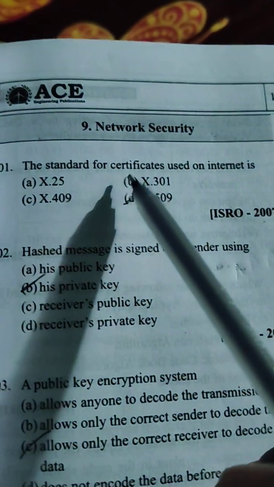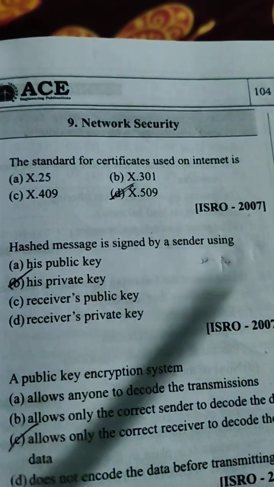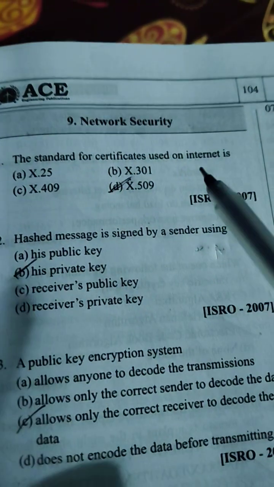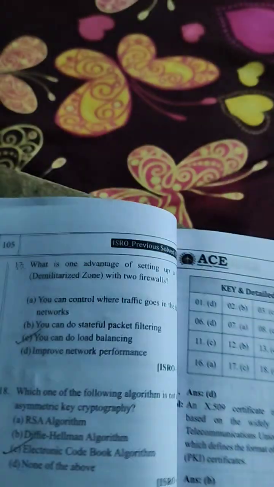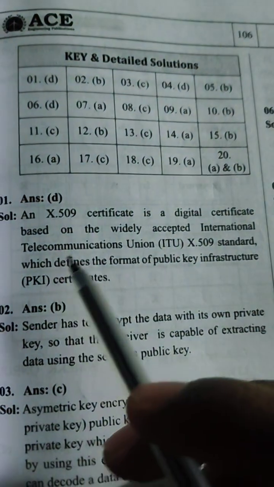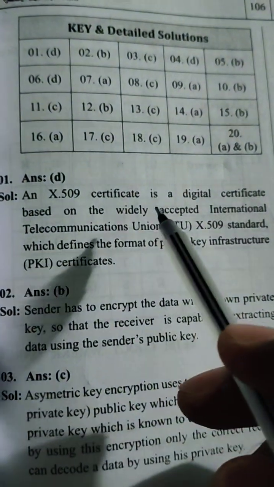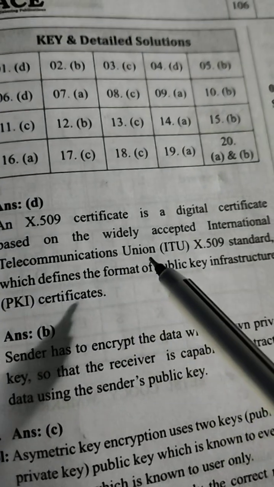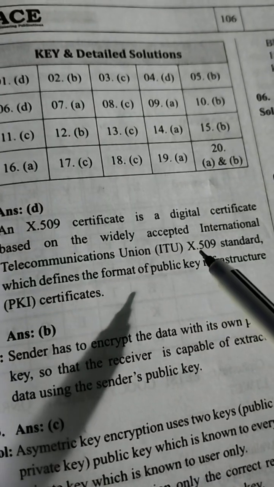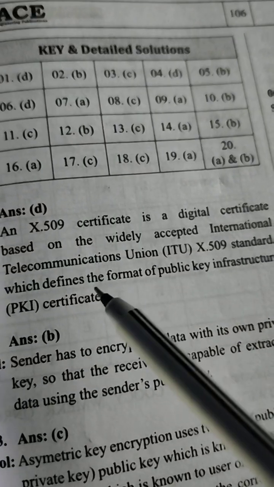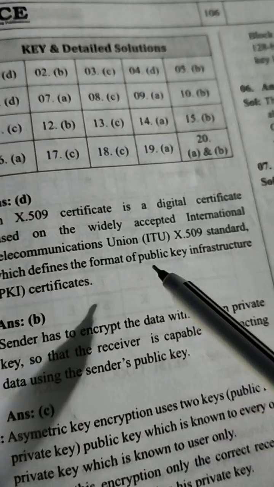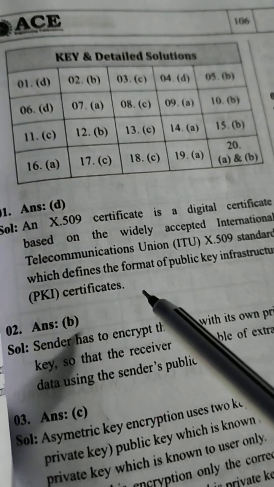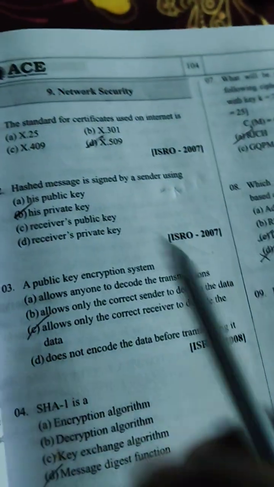The standard for certificates used on the internet is X.509. An X.509 certificate is a digital certificate based on the widely accepted International Telecommunication Union ITU X.509 standard, which defines the format of public key infrastructure PKI certificates.